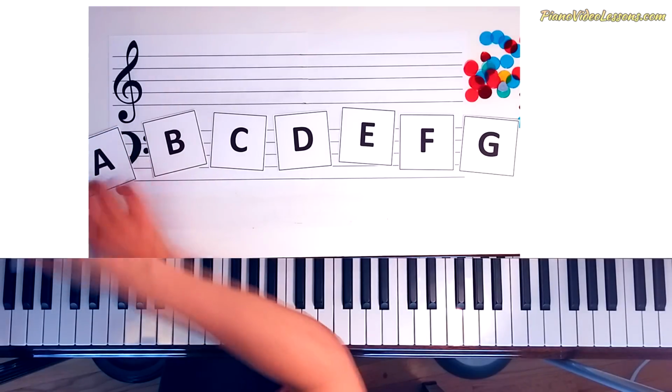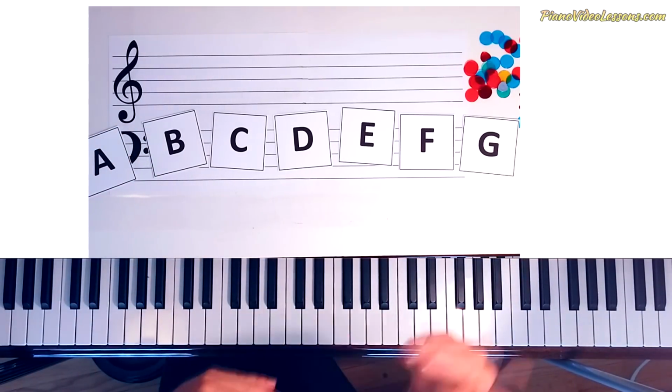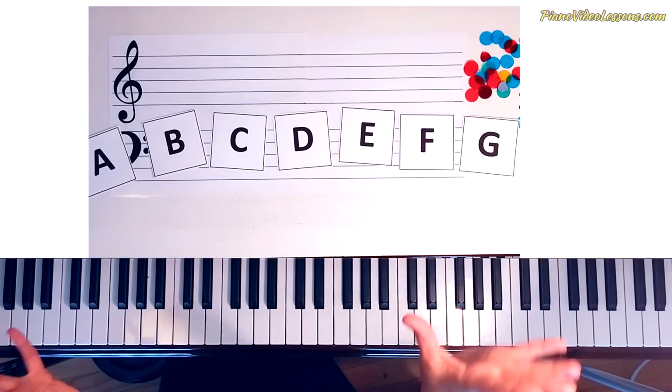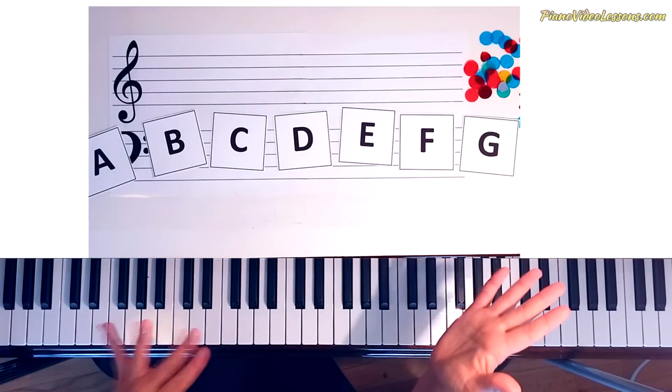So what I want you to do is practice this. If it wasn't easy for you to say these backwards, then I want you to learn to do that and work on it. When you're sitting at a traffic light, you can practice saying G, F, E, D, C, B, A, and get really good at that.